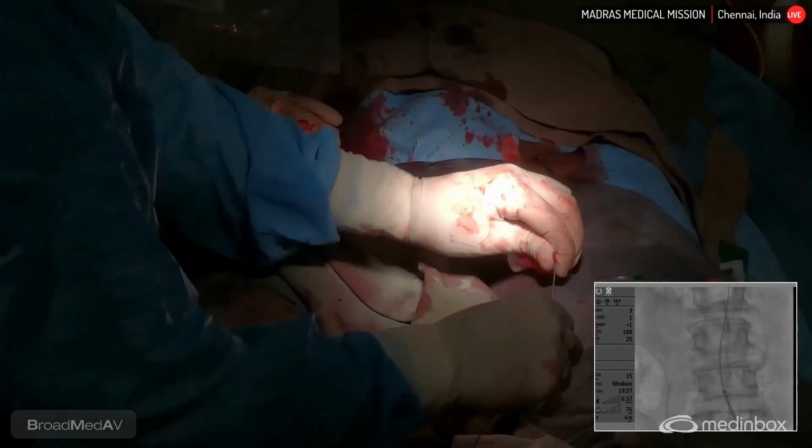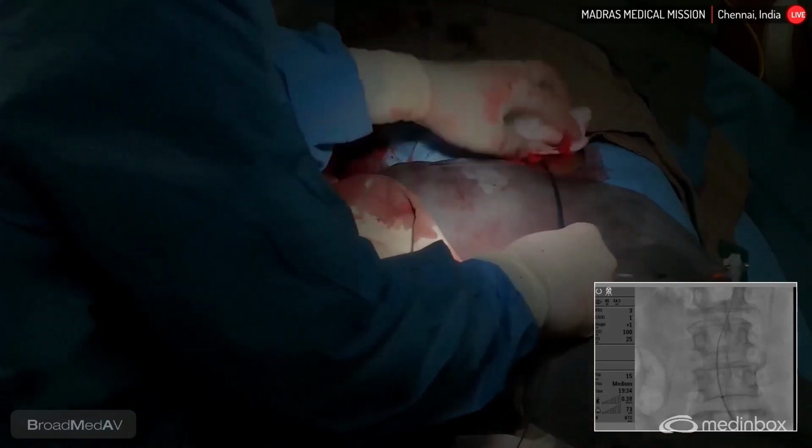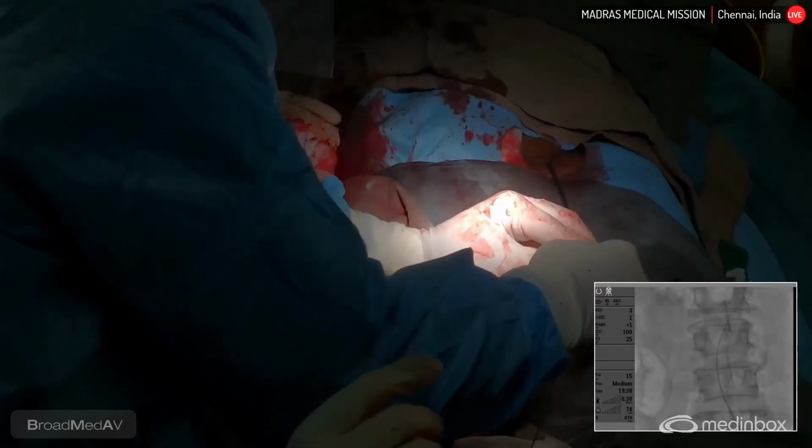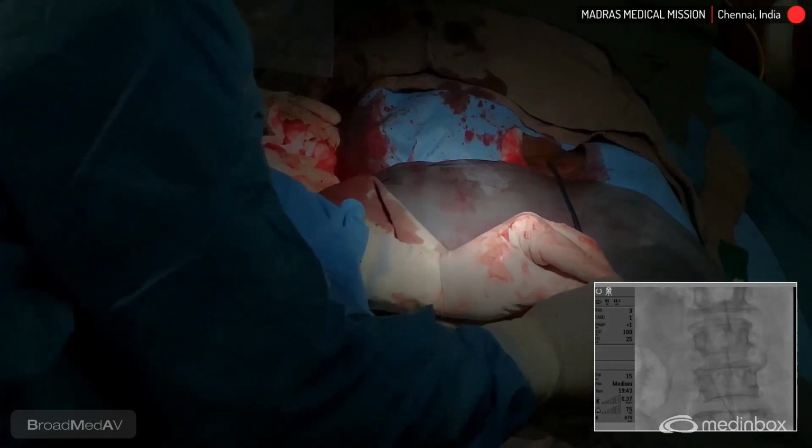Take the wire down. No, you have to go to the opposite side. Put a crossover sheath. Now go to the opposite side. This is a dilator. Remove the dilator. Come back. Pass the wire into the opposite side.